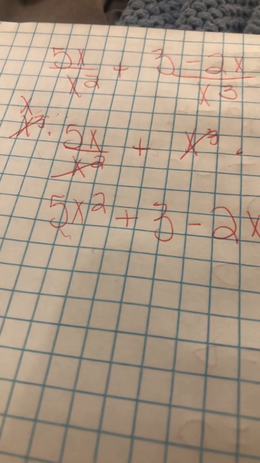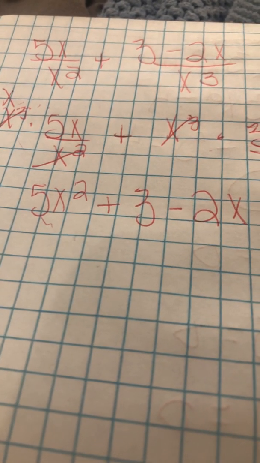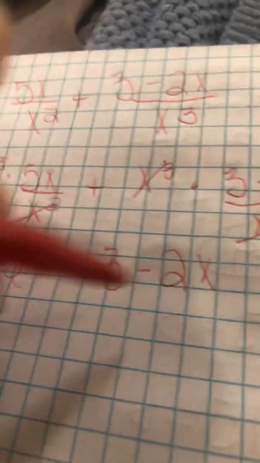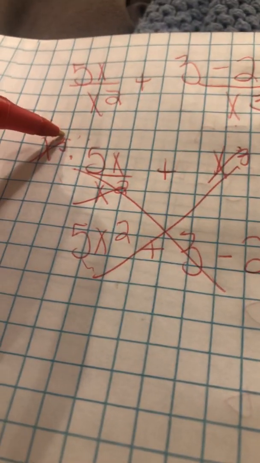Okay? All right, and so I have messed that up. I did that like multiplication, erase that. Our common denominator is going to be x cubed, which means we've got to multiply. Okay, sorry about that. We're going to go back and redo that. 5x over x squared plus 3 minus 2x over x cubed. Okay, sorry, I was treating it like a multiplication problem.